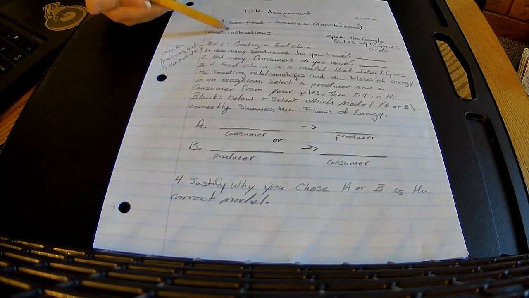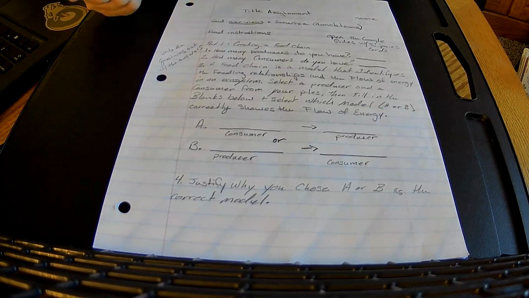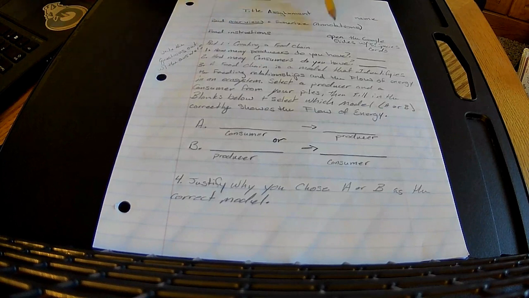Then read the instructions for the assignment. At this point, you will want to go to your opened Google Slides with the species cards.